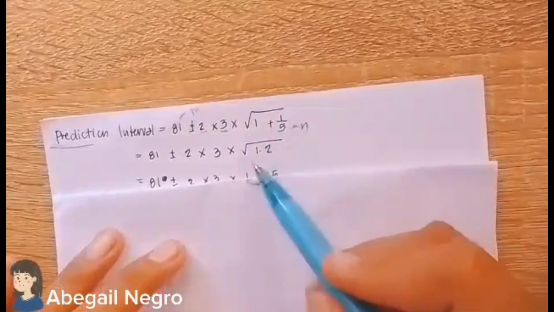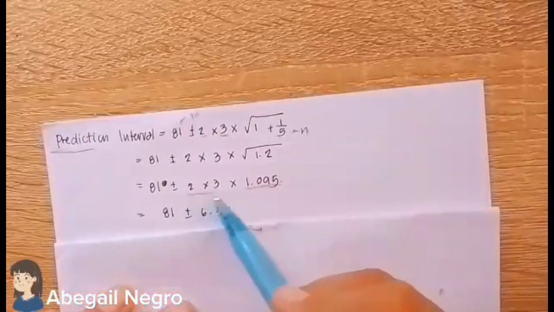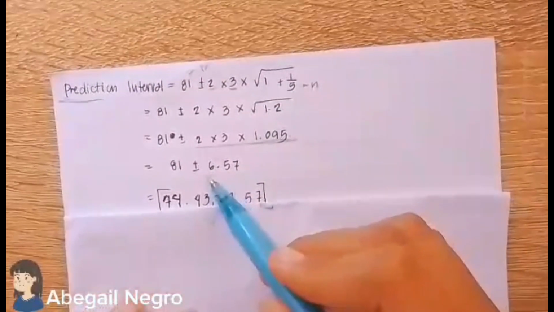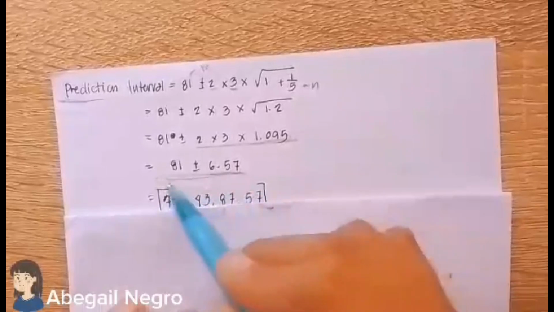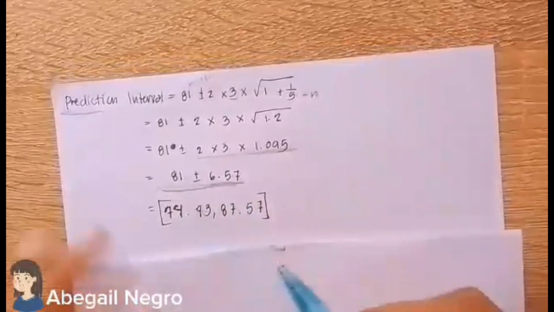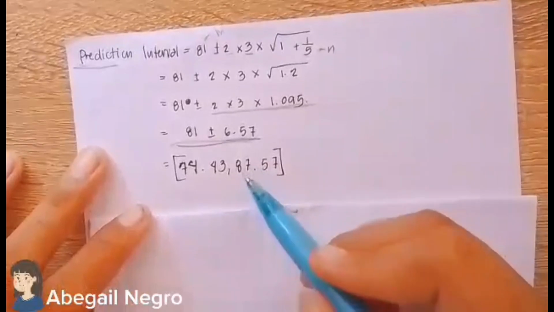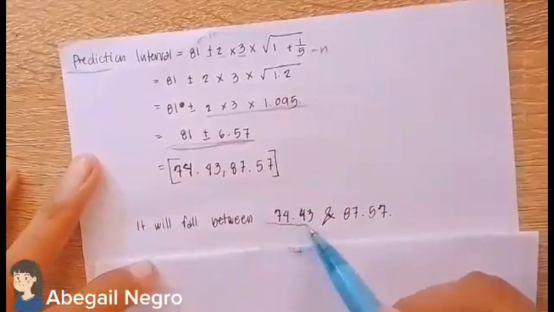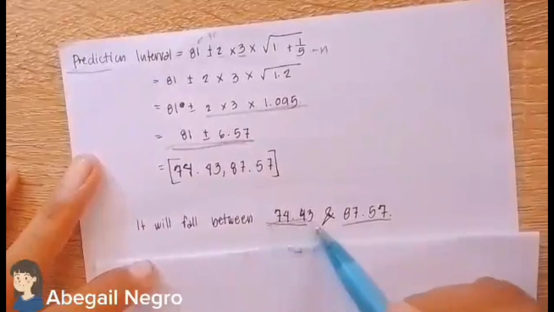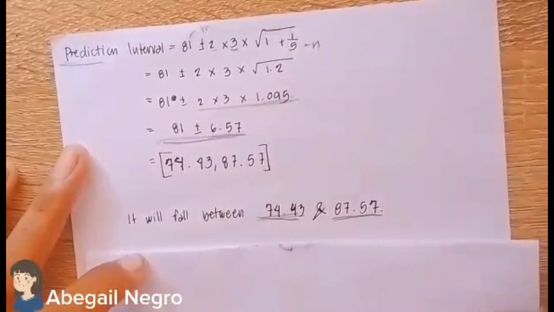So we solve the square root first, then we multiply it. So it is 6.55. Then we solve it, so the interval in between is 74.43 and 87.55. So it will fall between these two numbers. So this is the prediction interval of the student for their upcoming test scores.